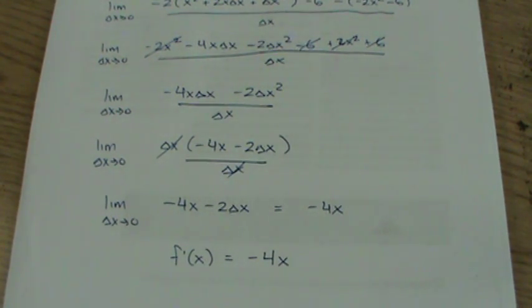Okay, so there's two examples of the definition of derivative. The same process applies to every other function. Okay, sometimes you have to do a little bit more algebra involved, but for polynomials, that's pretty much what it looks like.